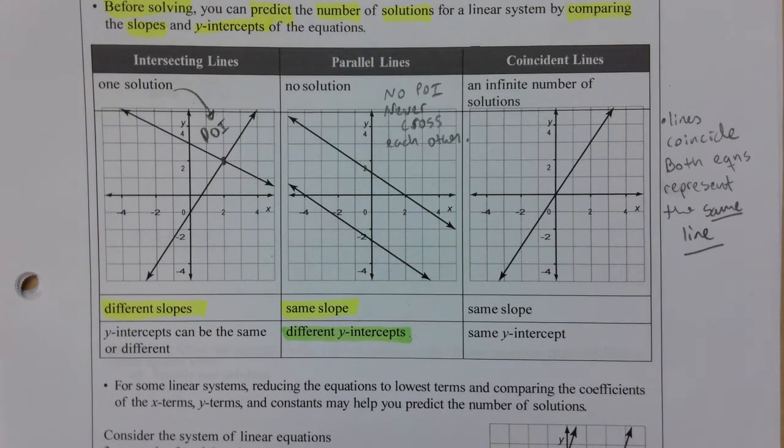We just made sure the slopes were different, and then you know for sure that they are going to meet. Okay, and the y-intercepts, it doesn't matter if they're the same or different, as long as the slope is different. Okay, and then let's see what happens. Follow me, please. I'm going to do it together with you.